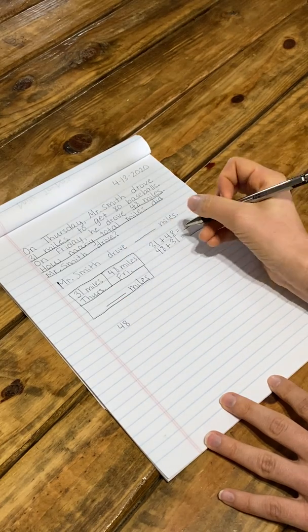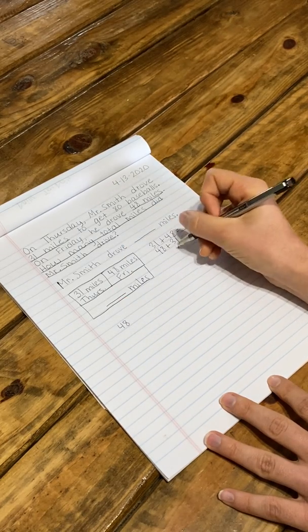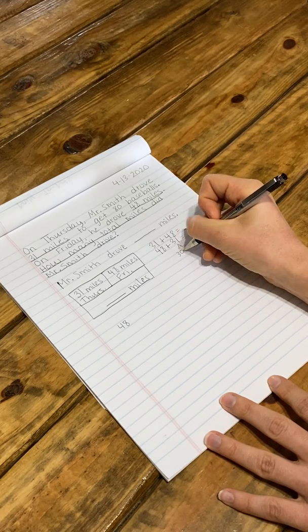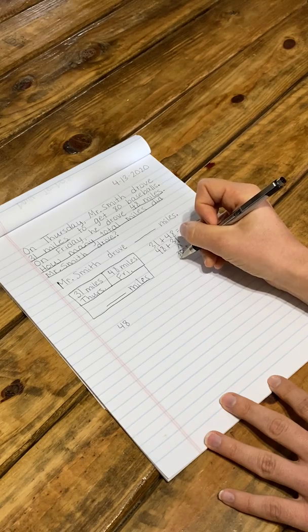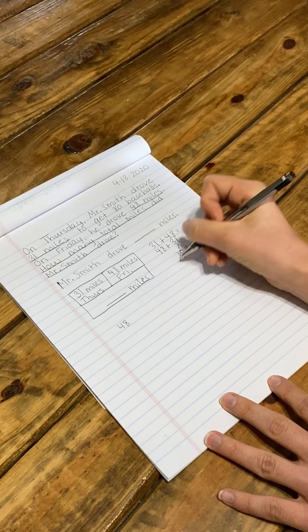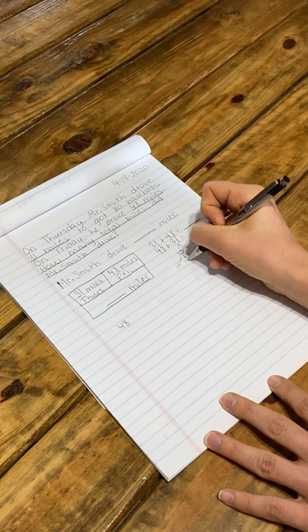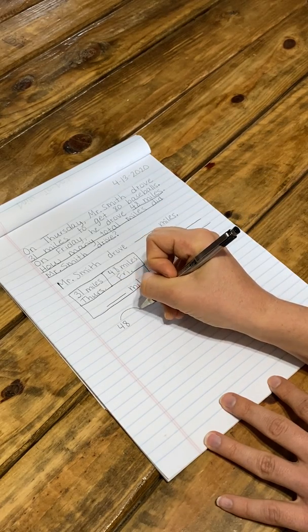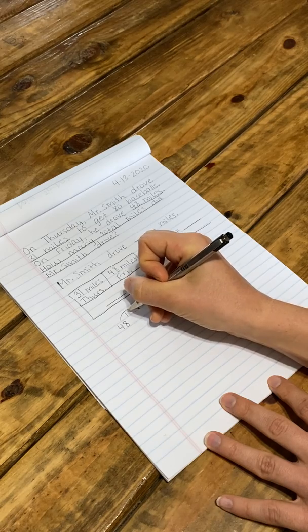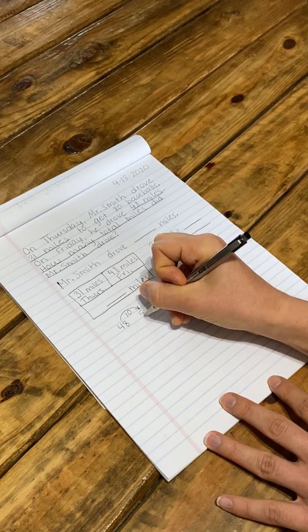And I need to break my 31 into 30 and 1. And then I know I can break that into 3 groups of 10 and 1. So I'm going to do 48 plus 10, that's 58.